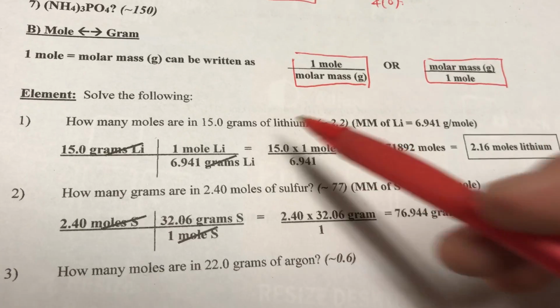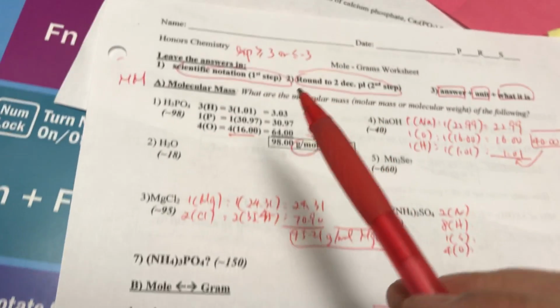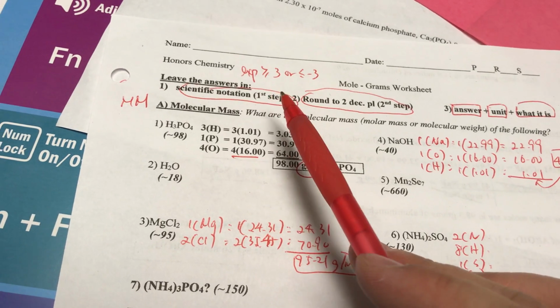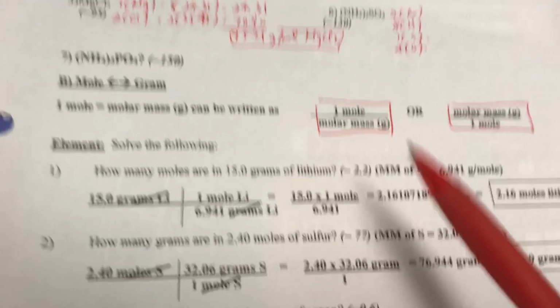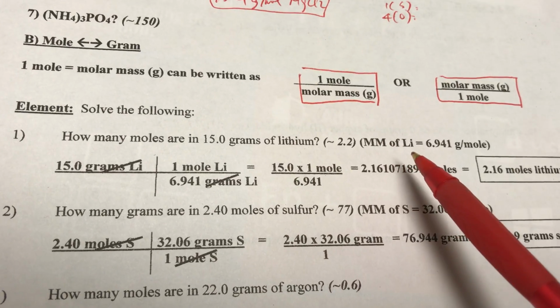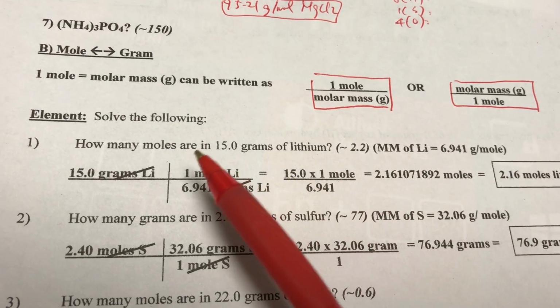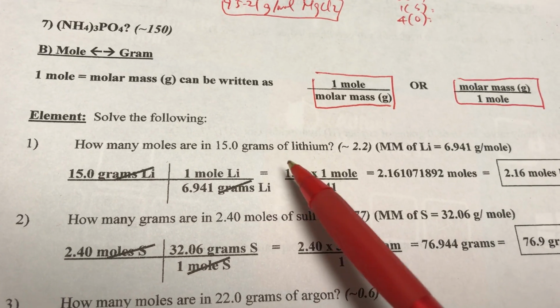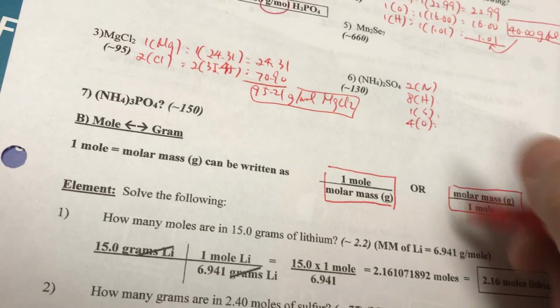Two questions are given to you, and reference answers are given. You have to have 2 decimal places. Again, scientific notation is only needed when you have an exponent greater than or equal to 3 or less than or equal to negative 3. So for example, the molar mass of Li is 6.94 gram per mole. What is my mole if I have 15 gram of lithium? So we look it up, Li, molar mass is 6.94.